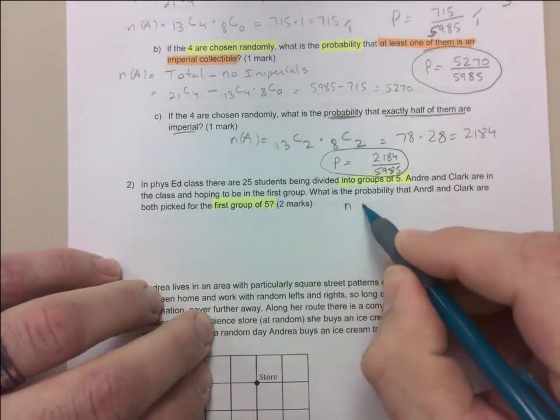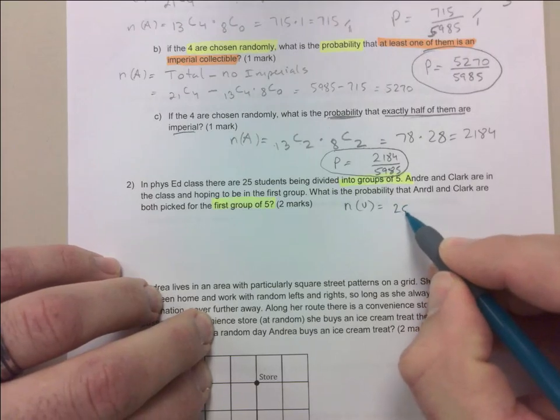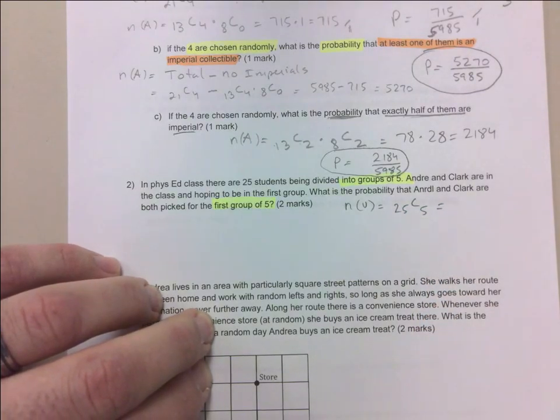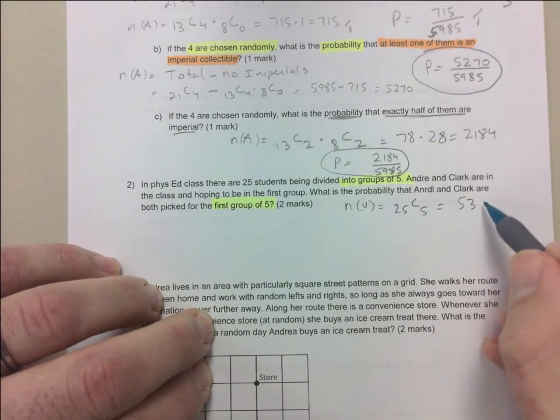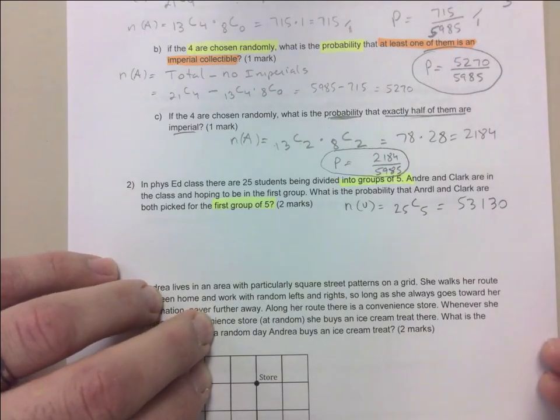Well, let's do the NU here. 25 choose 5. That is my universal. So that's 53,130 groups that can be created.